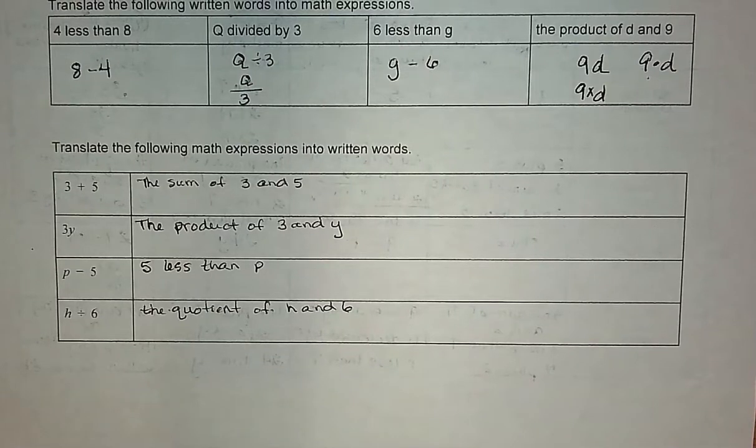So maybe you said h divided by 6. Maybe you said how many times can 6 go into h. And again, if you have a question about what you were thinking, feel free to ask me about that. So this is our lesson for today. And again, it's translating from math expressions into English phrases or from English phrases to math expressions.